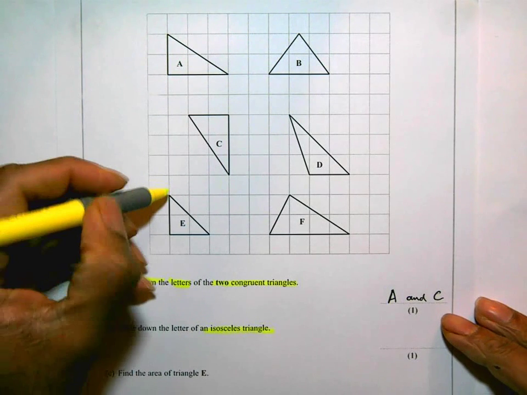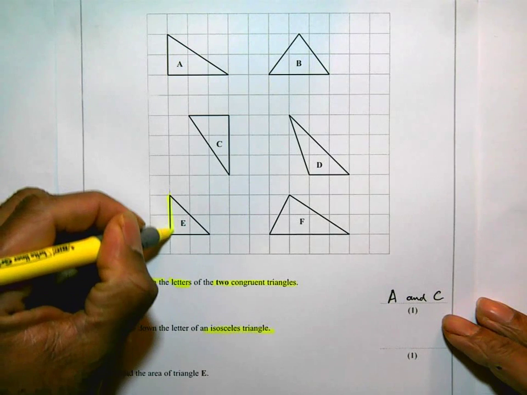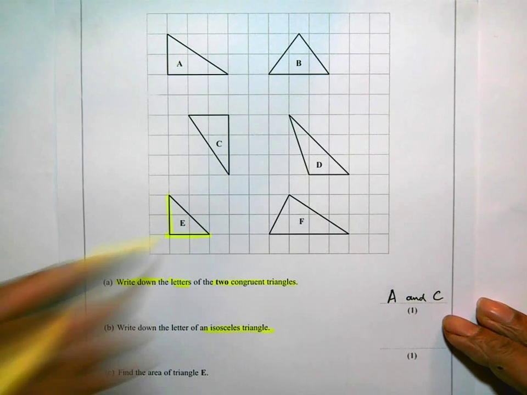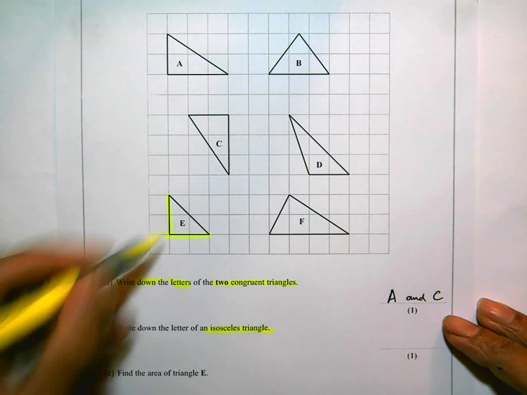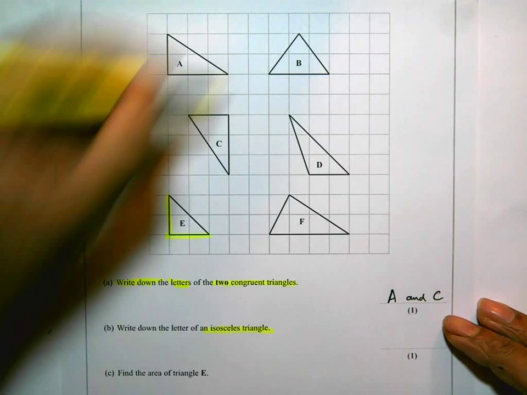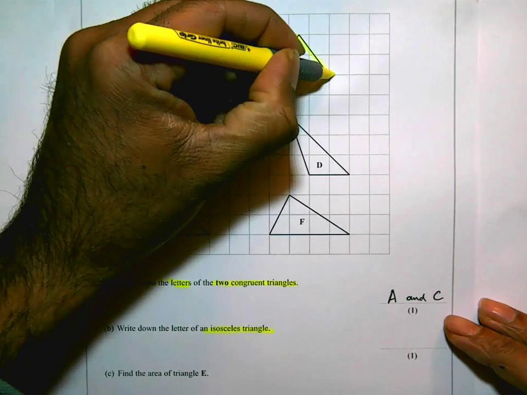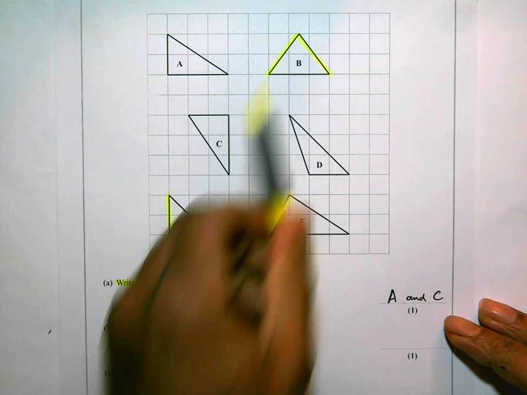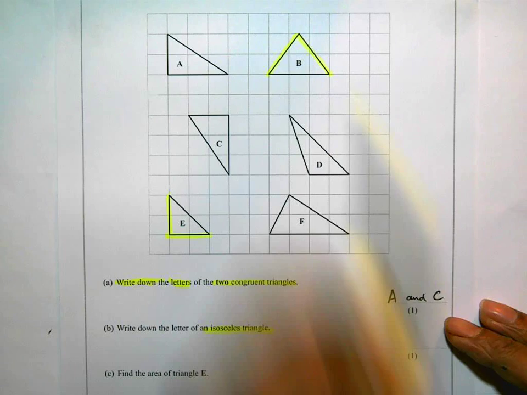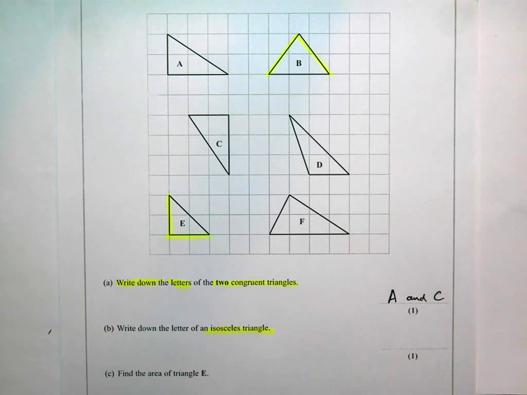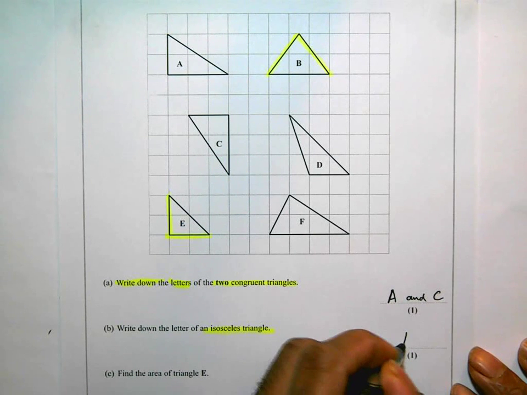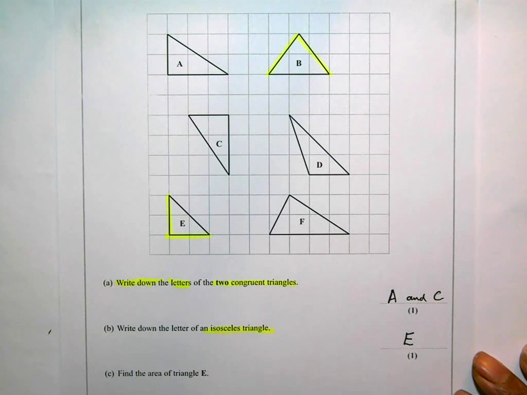In this triangle here, that side and that side are exactly the same length. Yeah, that's 2 squares and that's 2 squares. And this triangle here, those 2 sides are exactly the same. But you could also imagine it as having a line of symmetry going down the center, right? And it's the same on either side. So for part B, I could write either E or B. I'm going to pick one. I'm just going to put E. It doesn't matter which you choose, right?